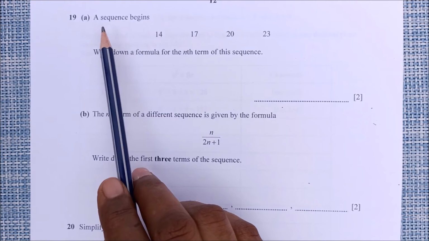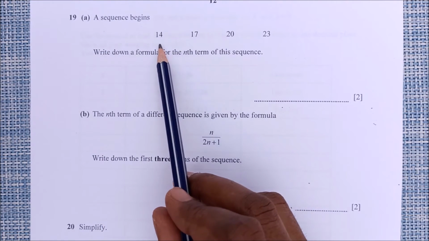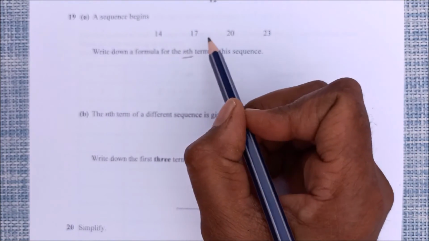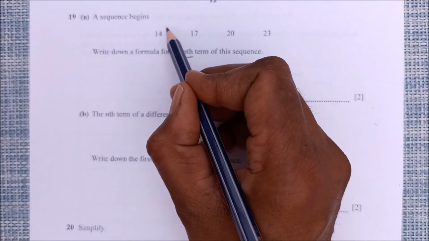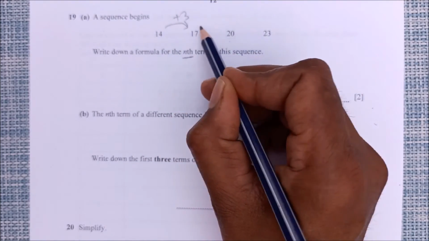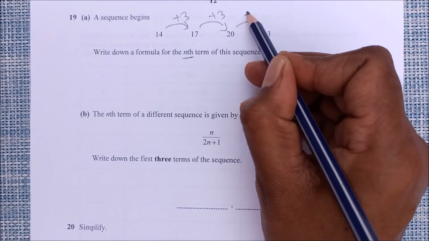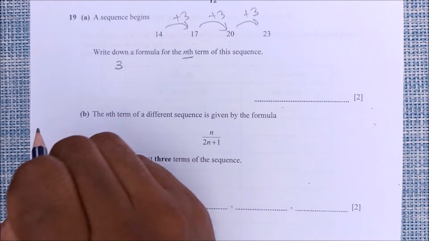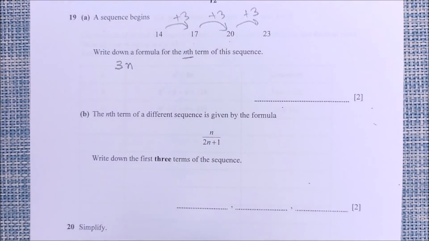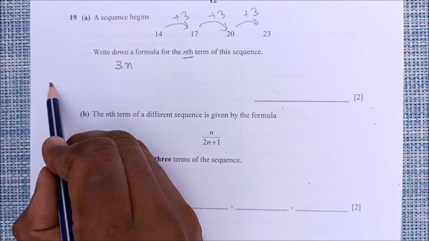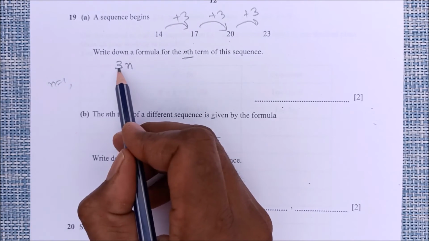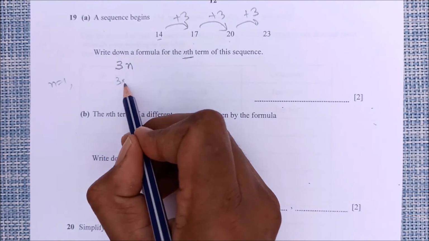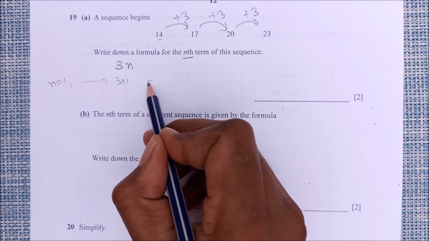Question 19, part A. A sequence begins with 14, 17, 20, 23. Write a formula for the nth term. So first we need to see that this sequence is increasing by 3. So we are getting the next term by adding 3. Now there is a difference of 3, so the nth term should be a multiple of 3, so it is 3n. If n is 1, 3n is 3 times 1, 3, but our first term is 14.